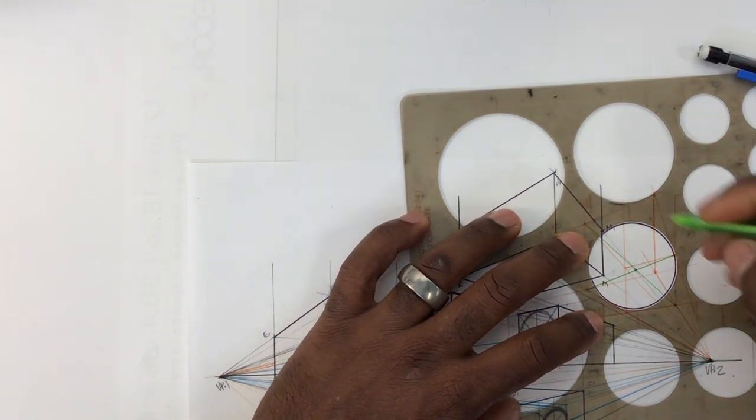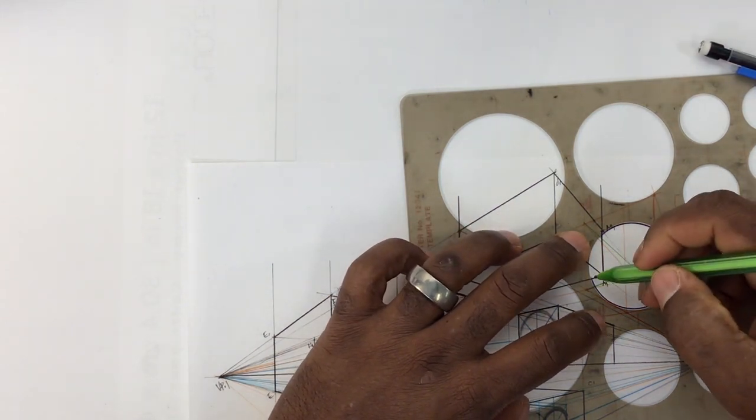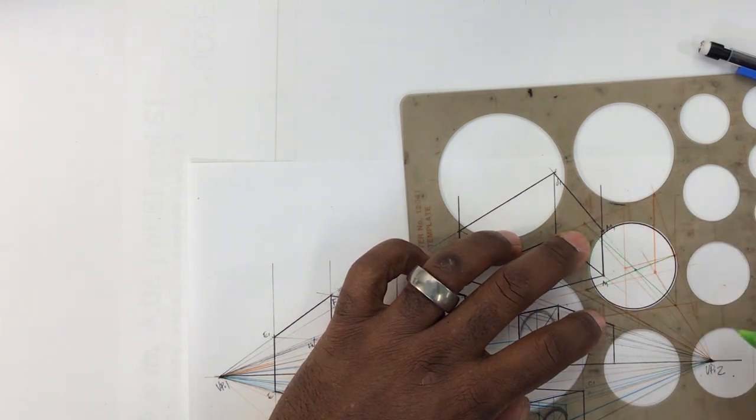Let me get the green, just so that you guys can see the complete circle, like that.